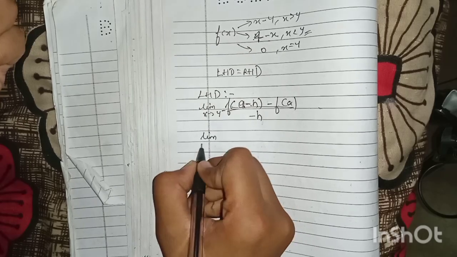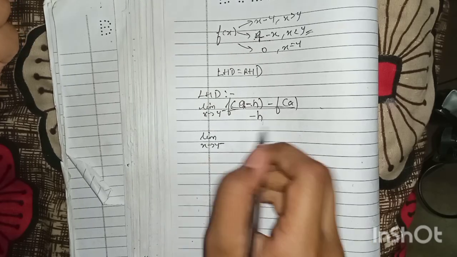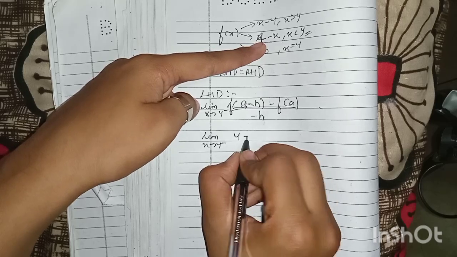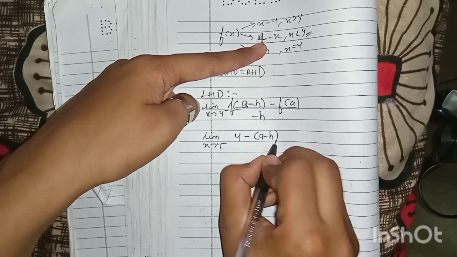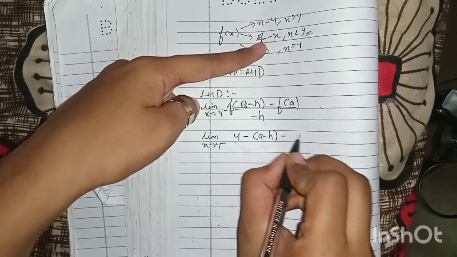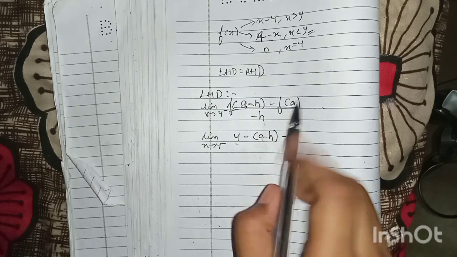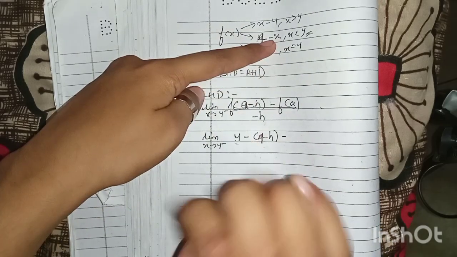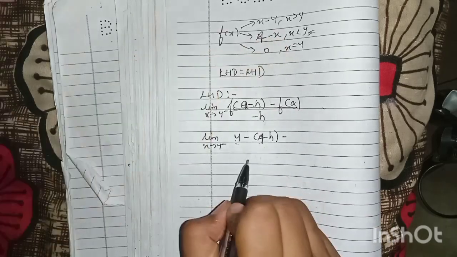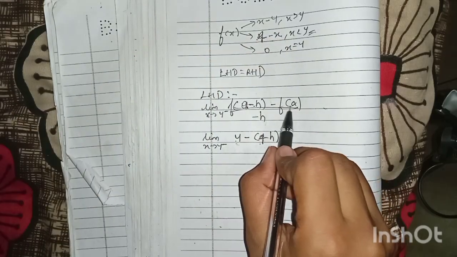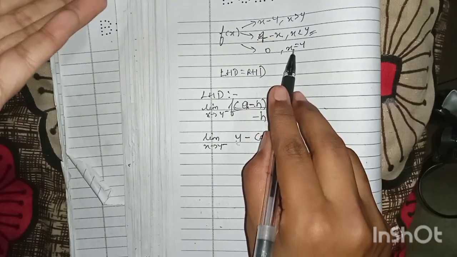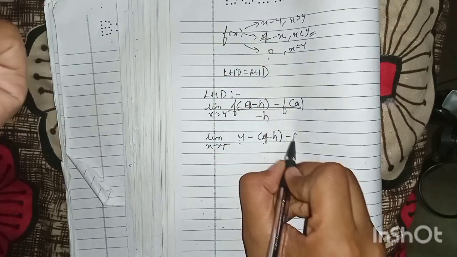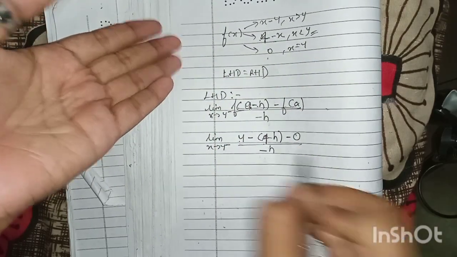So the limit as x tends to 4 minus of f of 4 minus h minus f of 4. The a value is 4, so 4 minus h. Now f of a, the value is 4. If we put x equal to 4, the function is 0. So we'll write 0 divided by minus h.